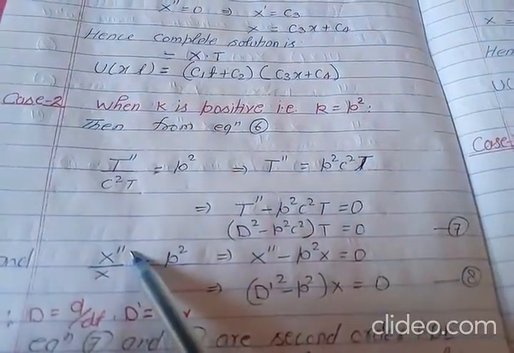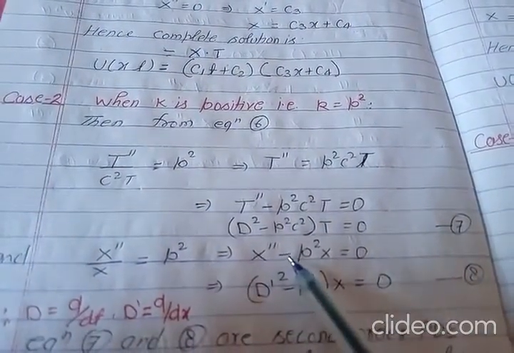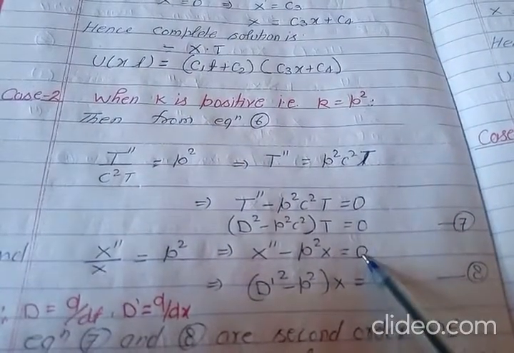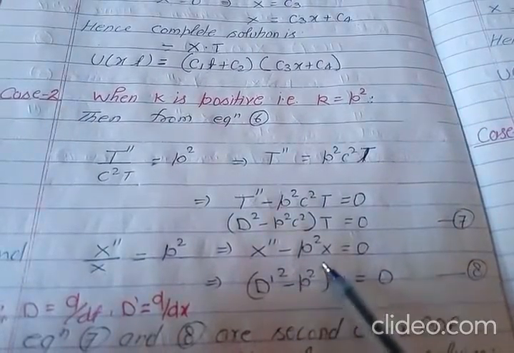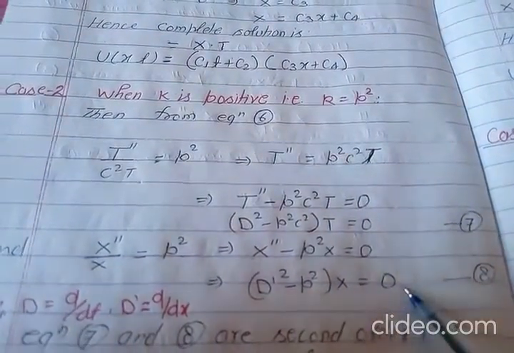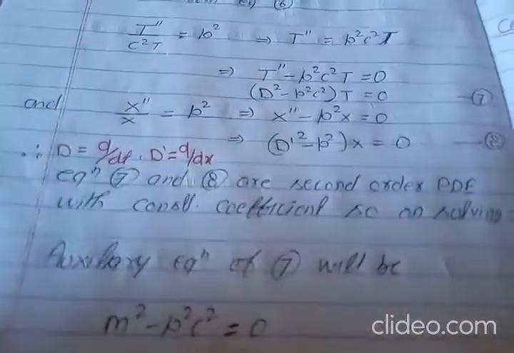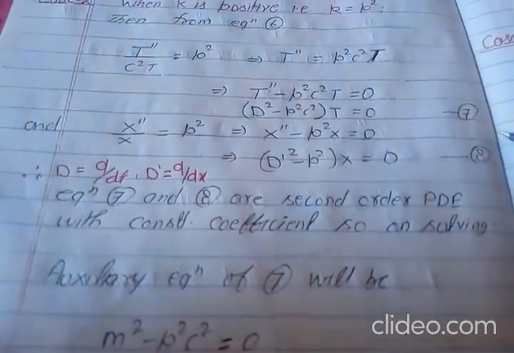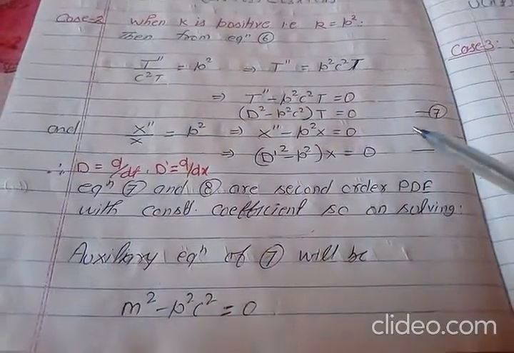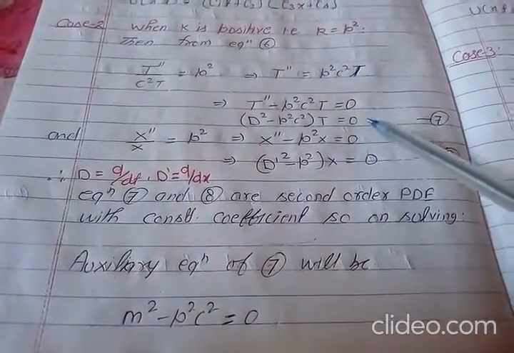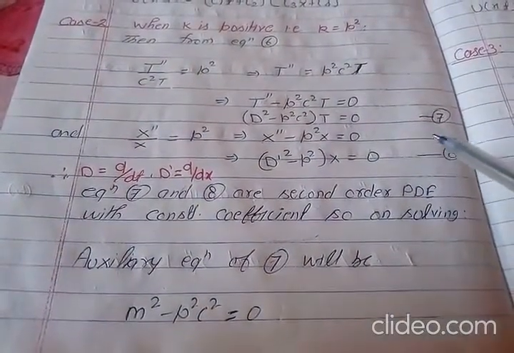And for the second equation, this will be x double dash upon x is equal to p square. This implies x double dash minus p square x is equal to 0. Now if we change it in D form, then it will be D dash square minus p square x is equal to 0, which are homogeneous equations with constant coefficients, which we have solved in unit 1. The solution of equations 7 and 8 can be of the type CF plus PI, because the right hand side of both the equations is 0, so the general solution will be obtained by finding its CF value.